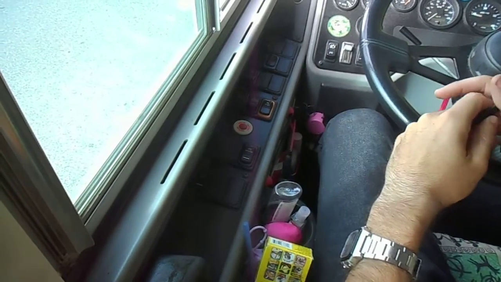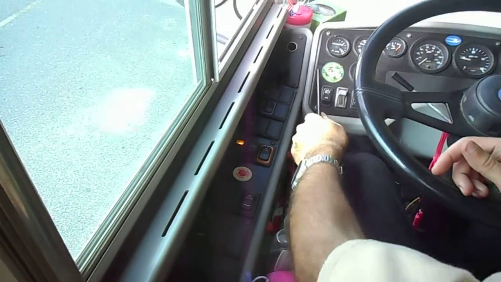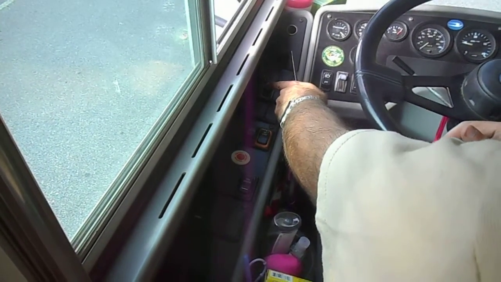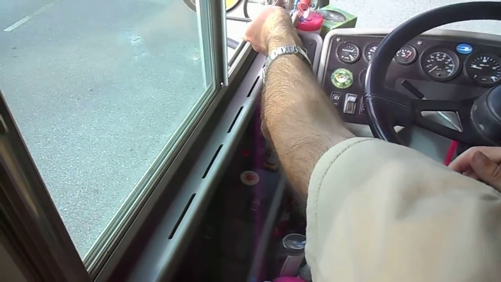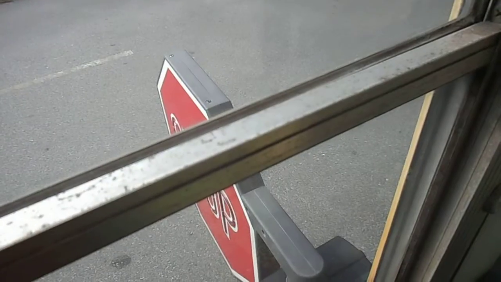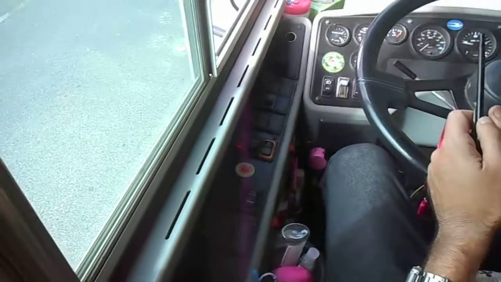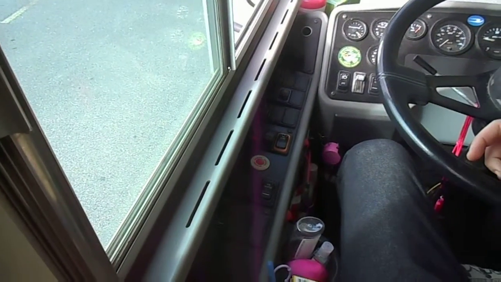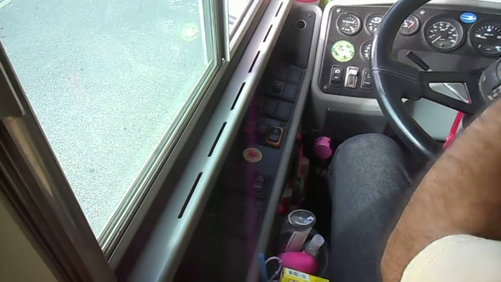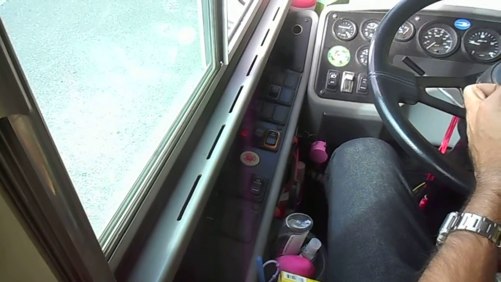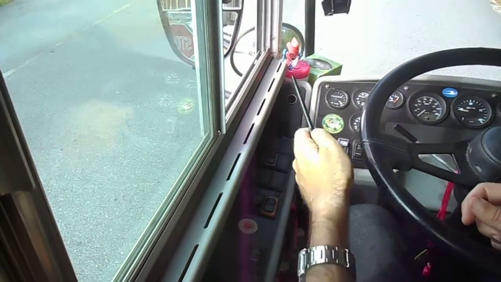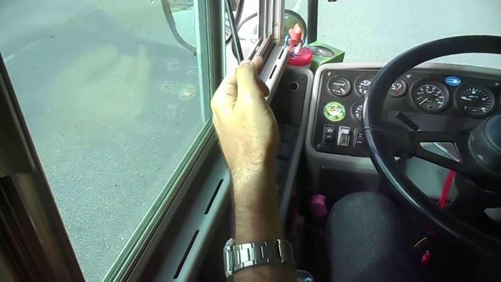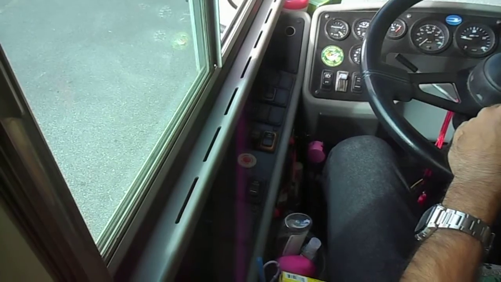And then I use that blue switch over here to open the door, and as soon as I open the door, my stop sign gets on and my stop lights get on, and my student cross arm in front of the bus as well. And then when I'm done, all I do is close the door and everything comes off, and I'm good to go.